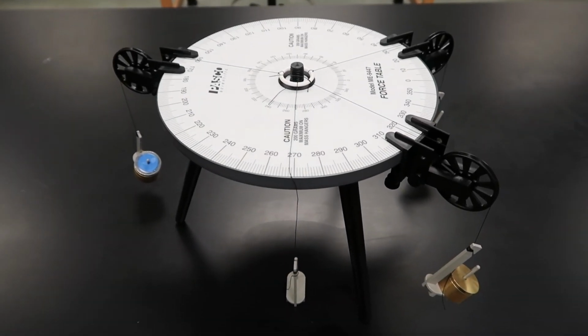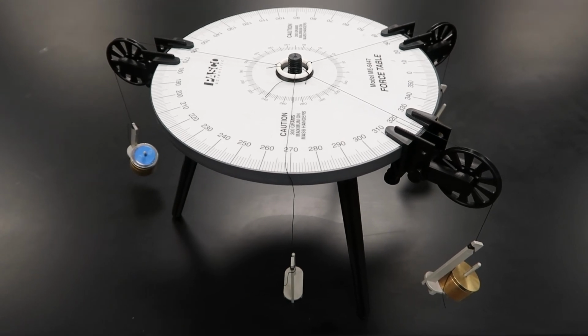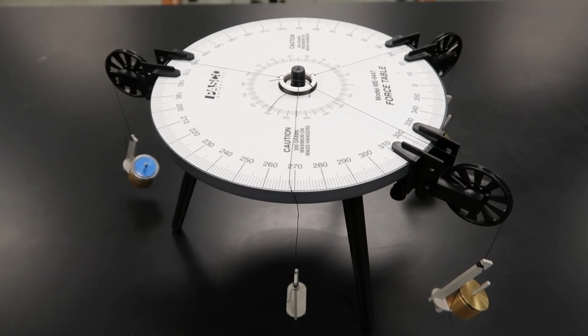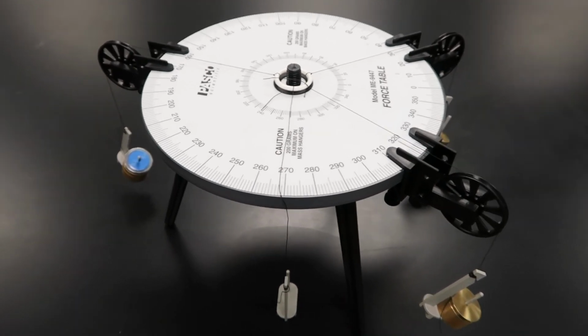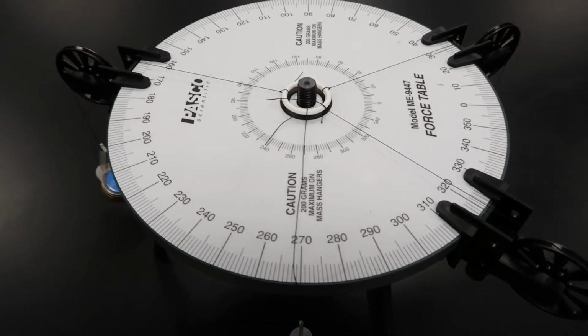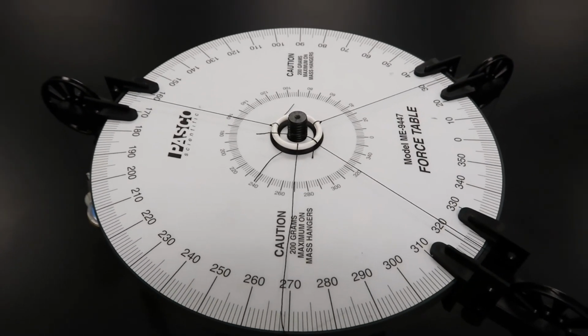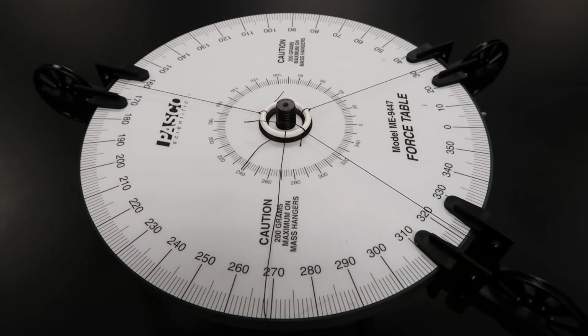This is the force table that we will use to validate the methods of adding vectors that we have used so far, and also to show that force is a physical quantity that adds as a vector. The table is round and is graduated in degrees around the outer edge. In the center, there is a small white ring to which we apply forces.